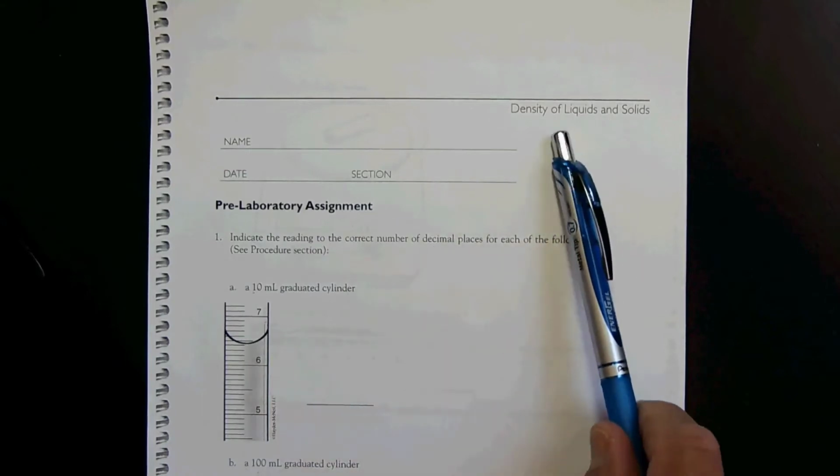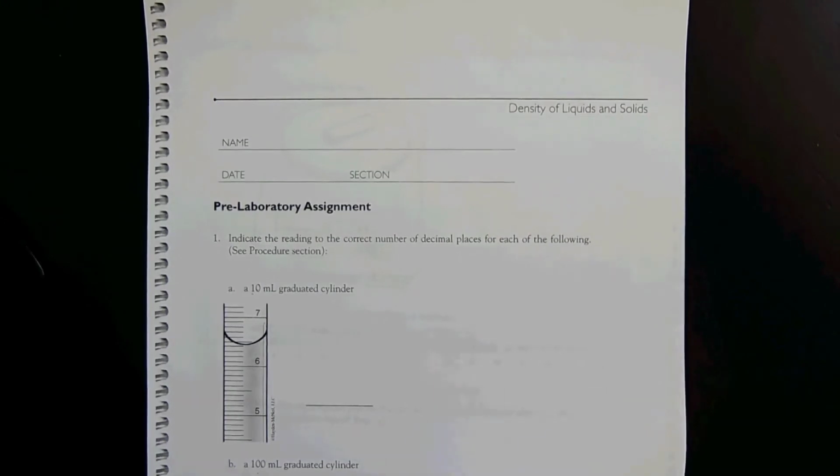Okay guys, this week's experiment is called Density of Liquids and Solids. You'll have to fill out a report sheet, quite a few pages from page 27 to page 36 here. Now, whoever put this experiment together on the Blackboard site, on the CNM Learn site, they made some modifications. So it's a little bit confusing.